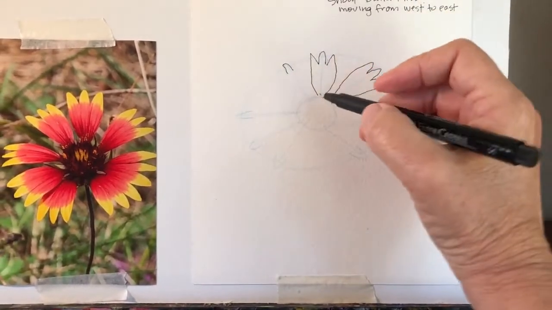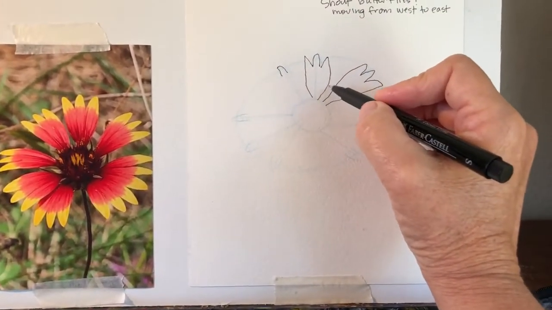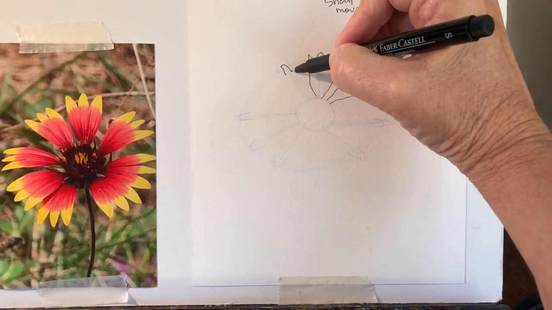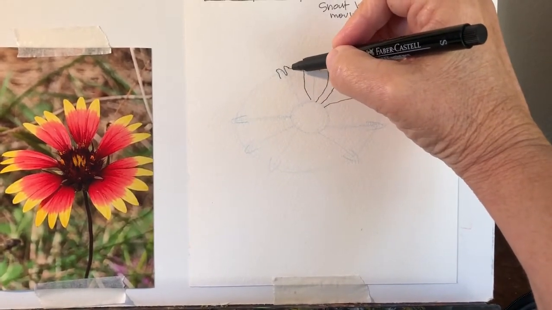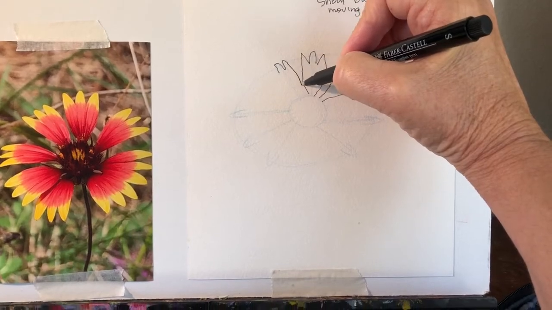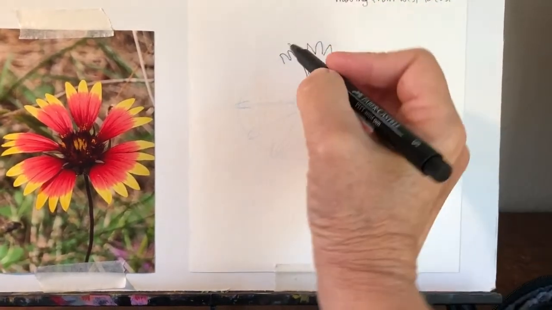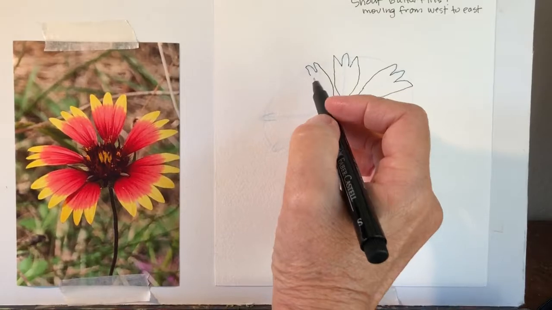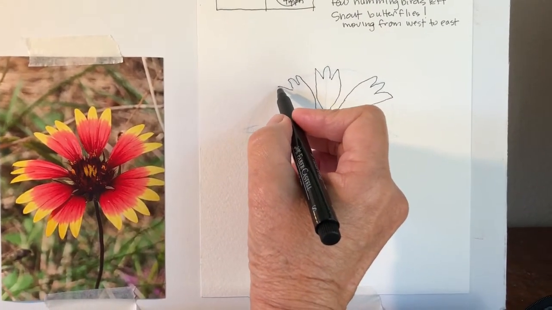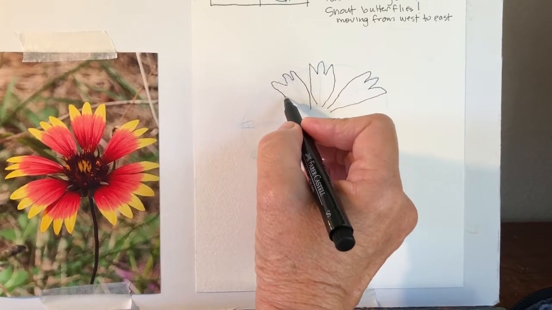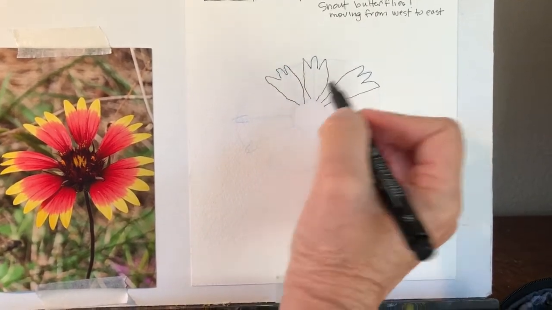I'm looking at, while I draw these, the distance between the petals as well as how they attach, the width, and it really pays to spend more time looking at what you're drawing and less time at your paper. And I apologize if I drift off some, because that's just how it is when you draw.